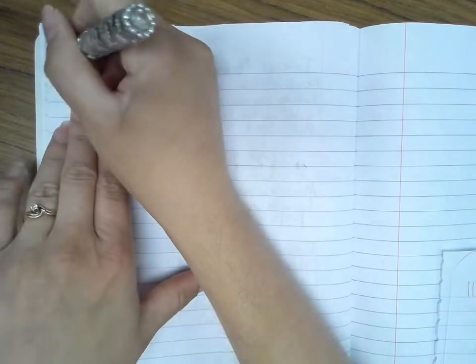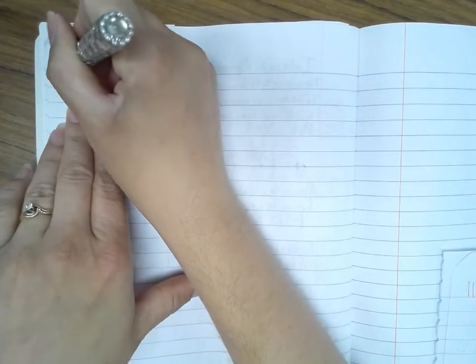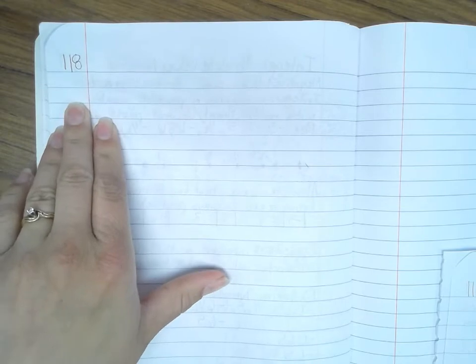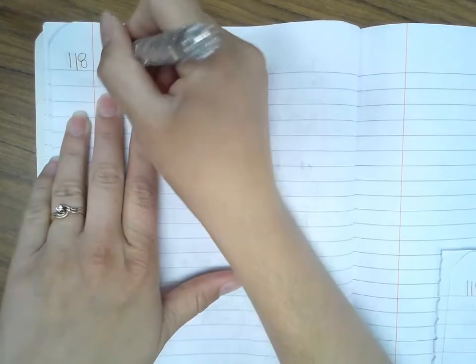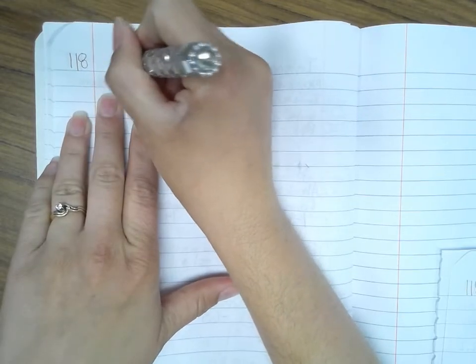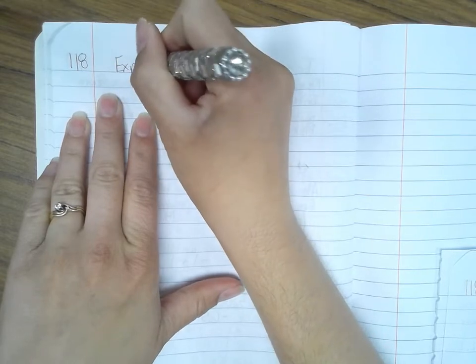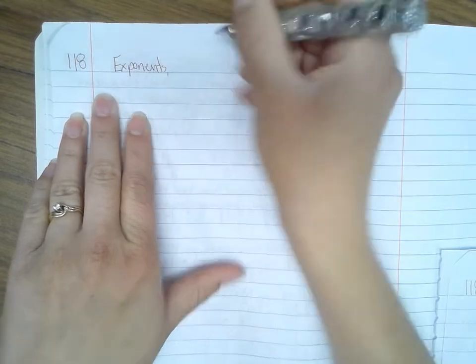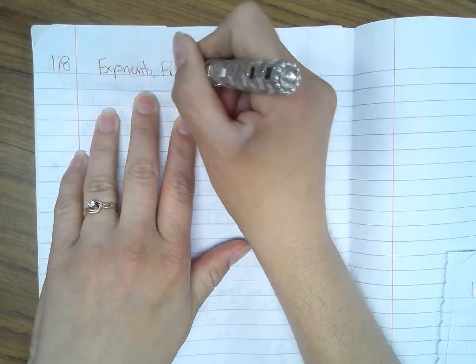This is page 118 of your math journal. We're going to call this one exponents: properties and expressions.